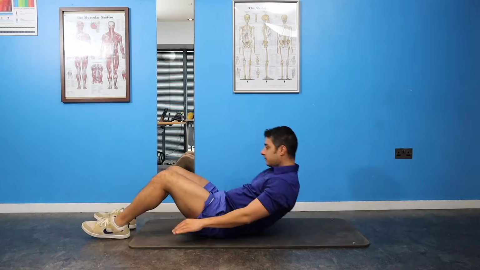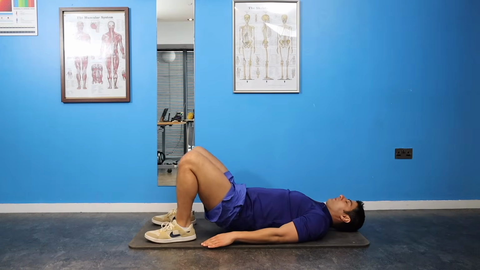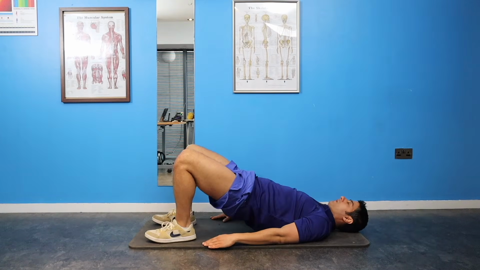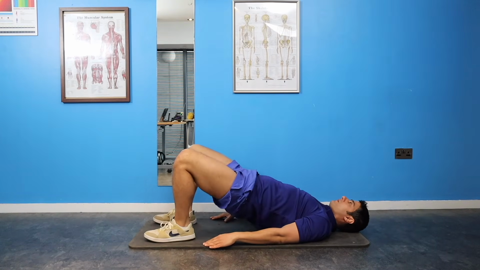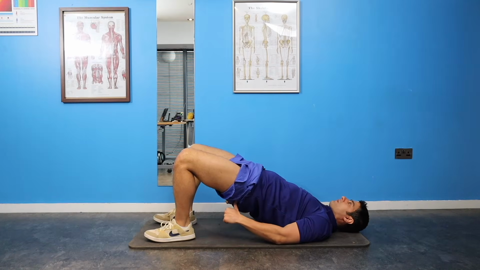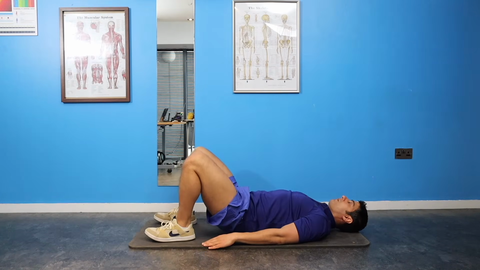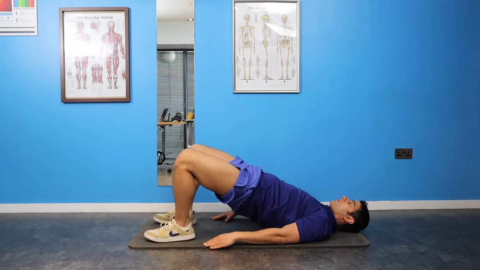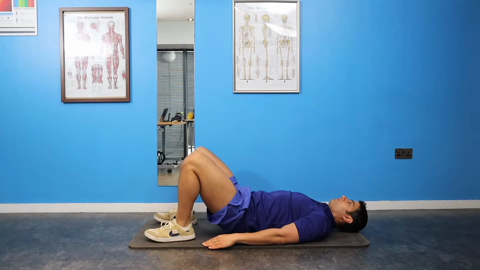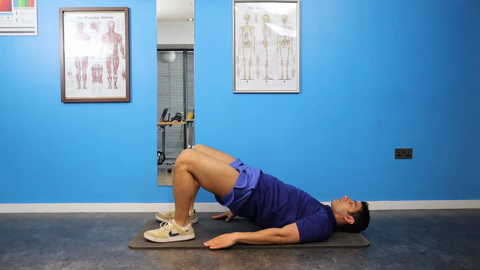We are going to move on to glute bridges exercise, which can help you to strengthen your gluteal muscles. You're going to lie down on your back and keep your arms next to your body, and with engaging your glute muscle, you can lift your hip off the ground. You can keep it at the top for a second for optimum results.